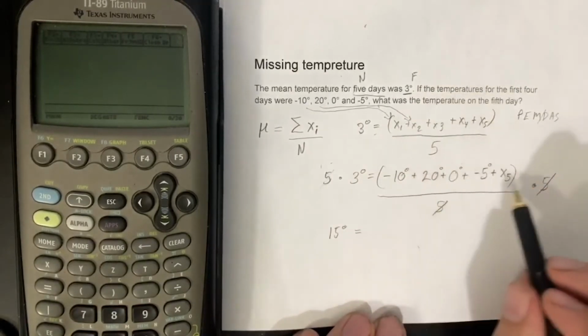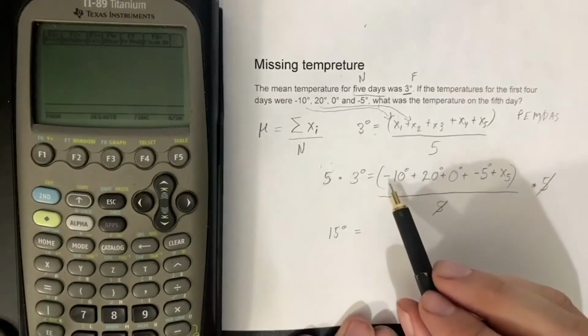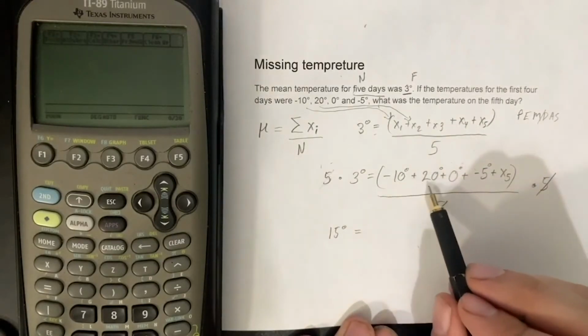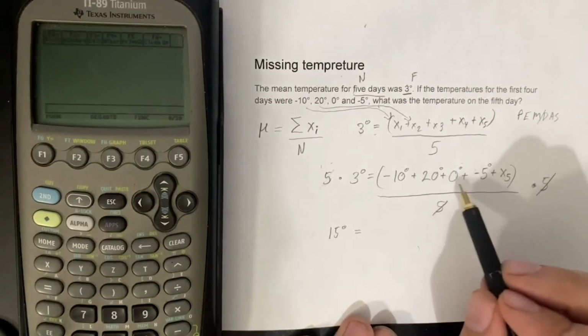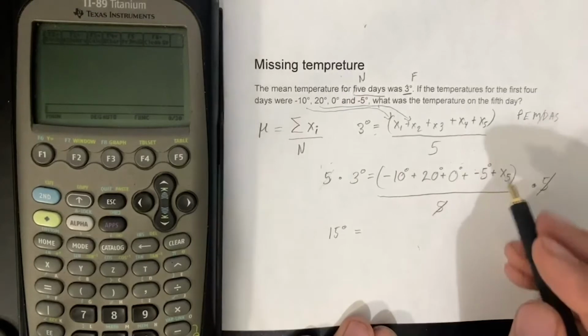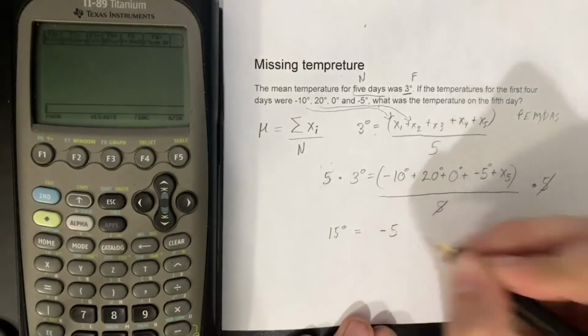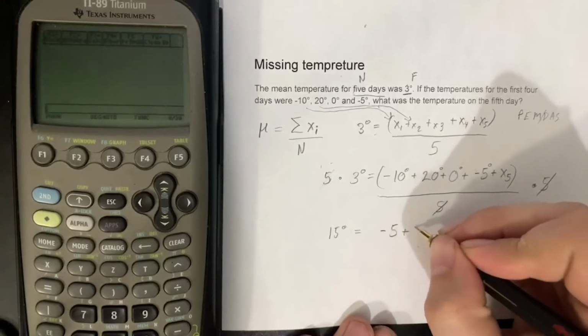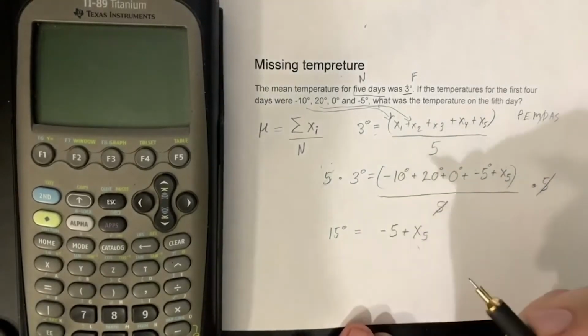equaling the sum of these points, we can start grouping this together. So negative 10 plus 20 is 10, plus 0 equals 10, plus negative 5. We should be seeing negative 5 plus x5 is going to be equal to our negative 20.